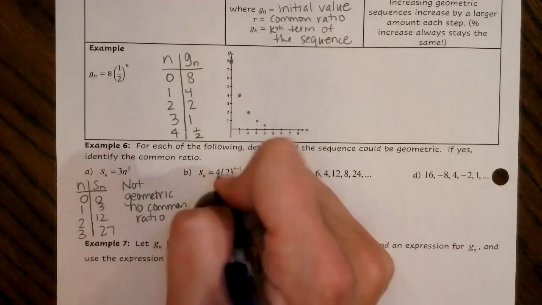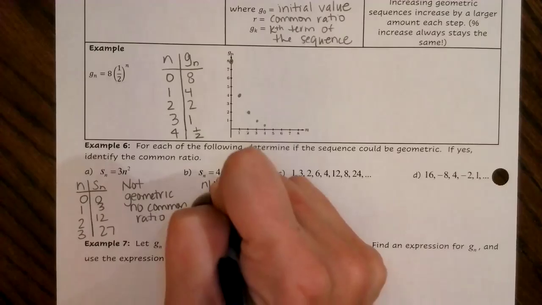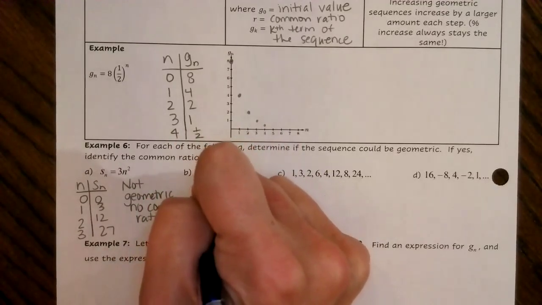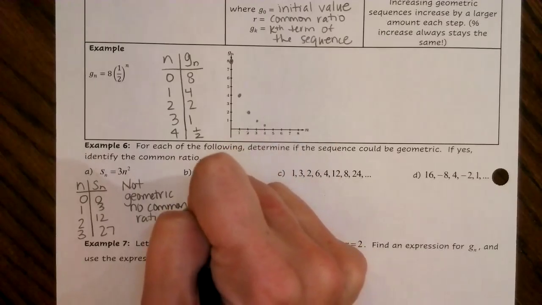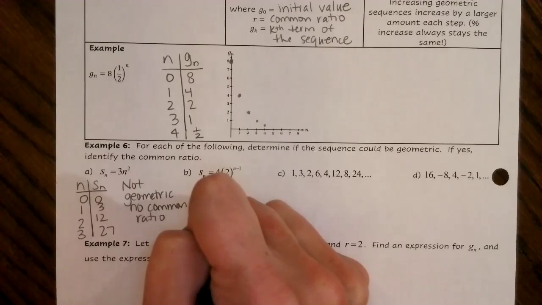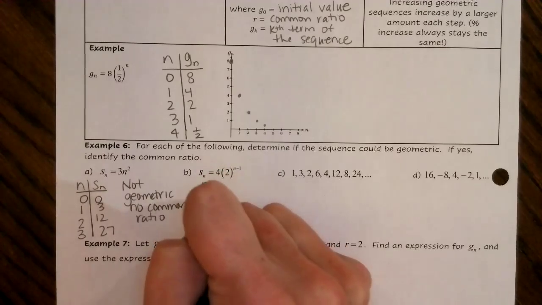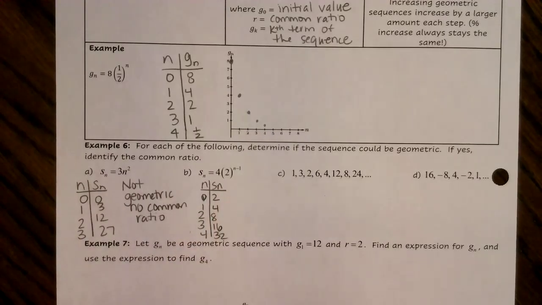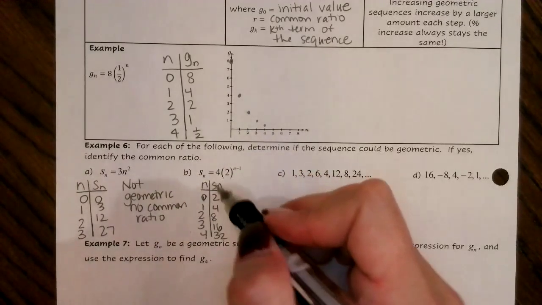All right, for our next one here, again, I'll start by creating my table so I can get the first couple terms. And I'm going to do that with an equal distance. So I'm going to get one term after the other. And so now I look at this, and this does have a common ratio.